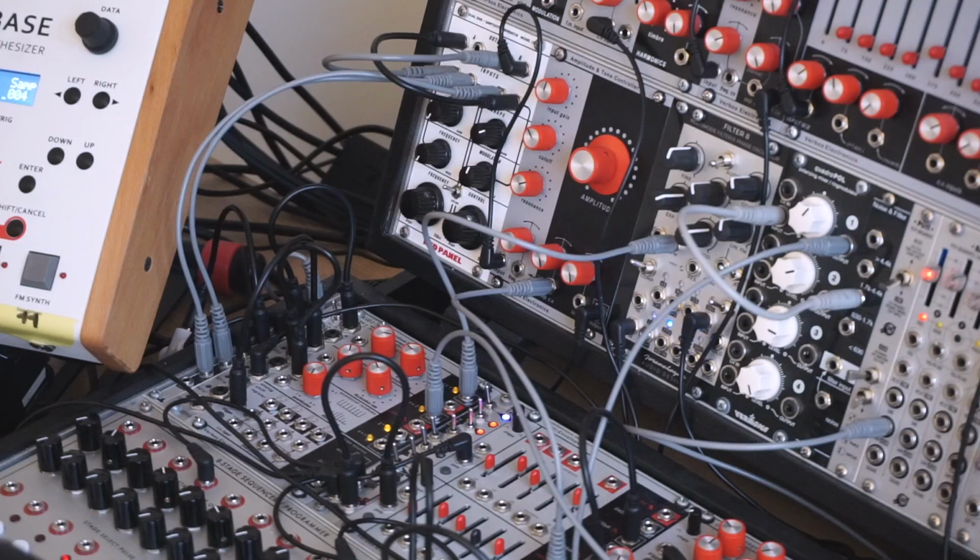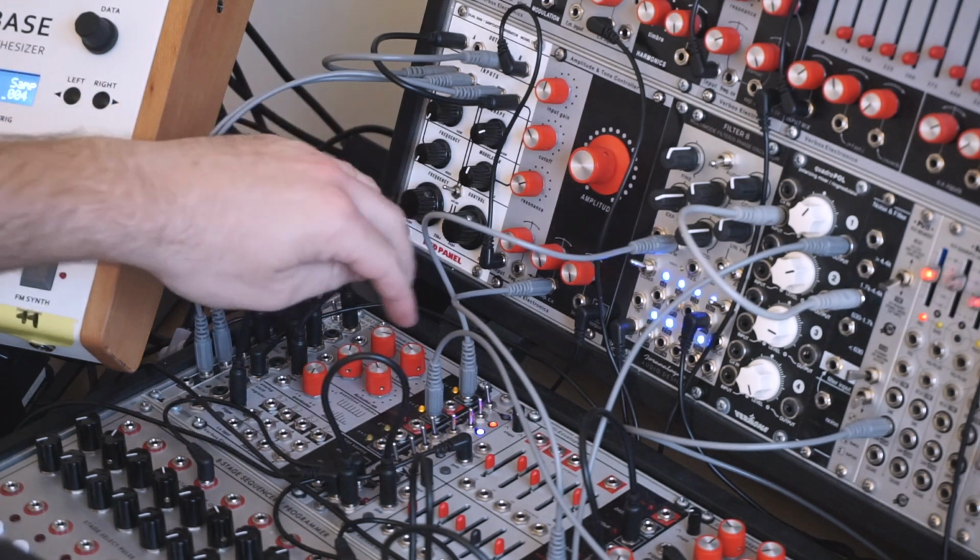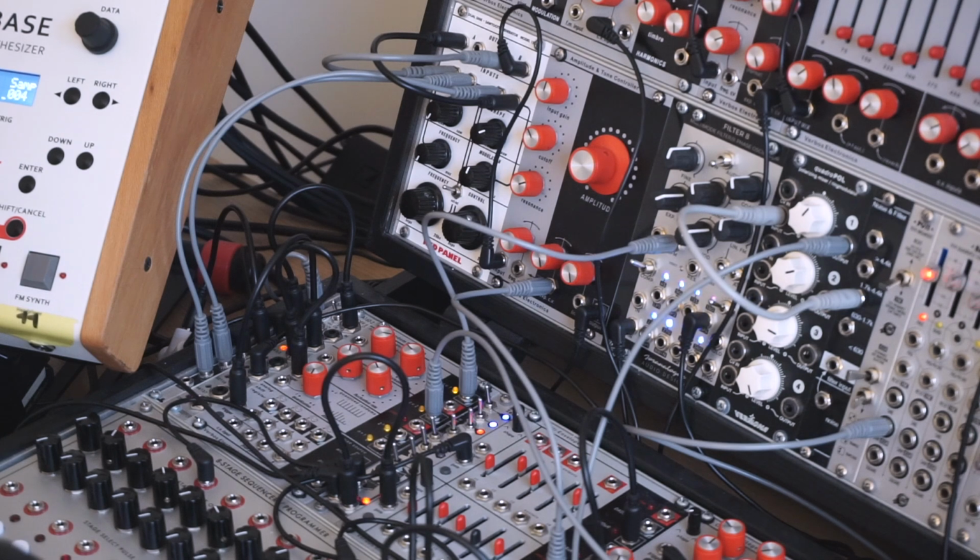Okay, so let's start with probably the least clever or interesting way to use the random sampling, but if I'm being honest, the way I use it the most: just using the fluctuating random, the two top parts, to modulate a parameter, and really that's the extent of it.